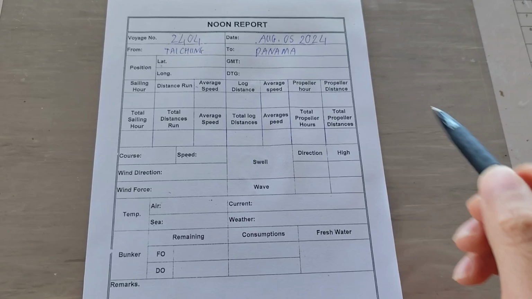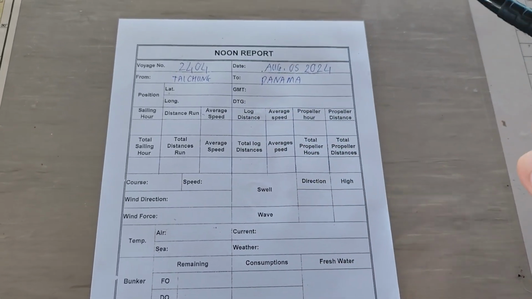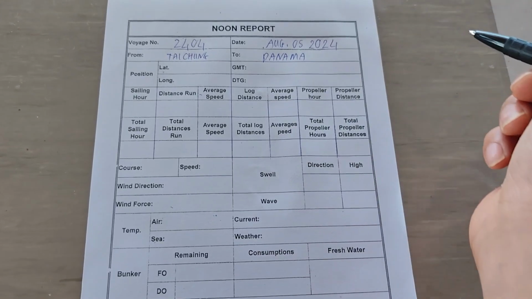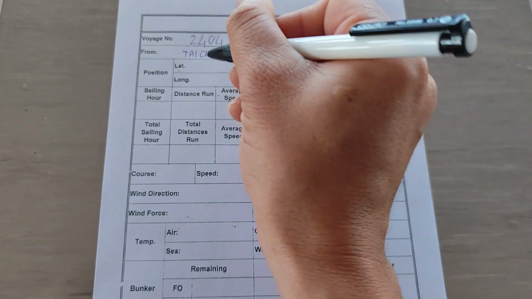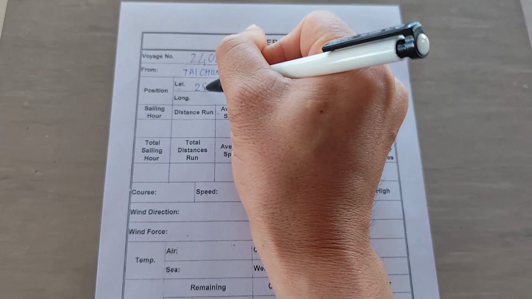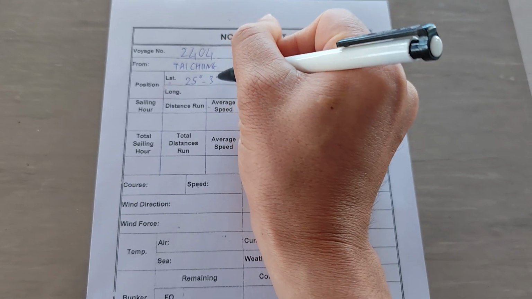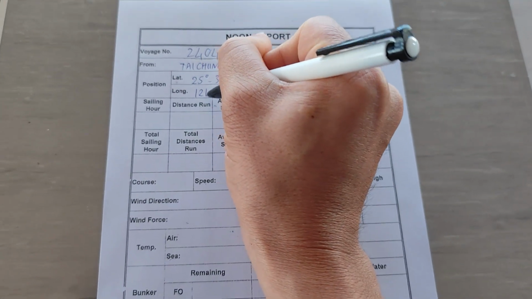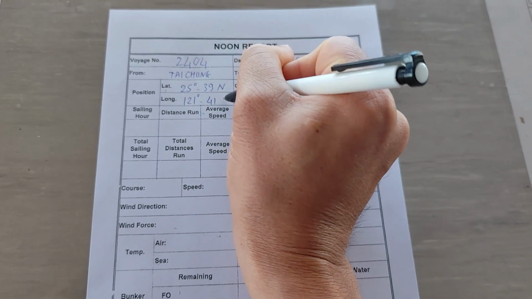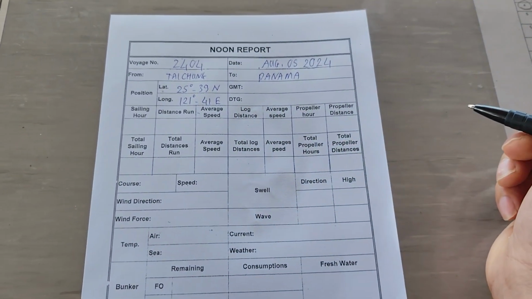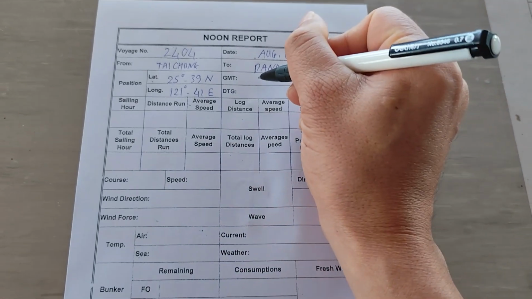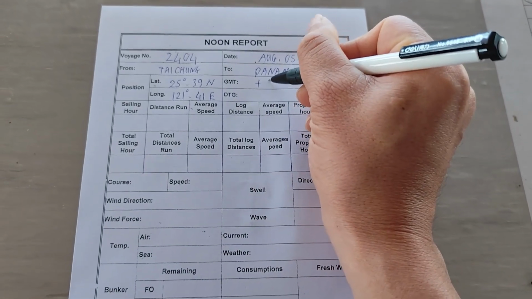With the position, you will have to check and get the position at noon, 12 o'clock. So here's our position: 25 degrees 39 minutes north, longitude 121 degrees 41 minutes east. For GMT, you have to get the current GMT. Our current GMT is +8.